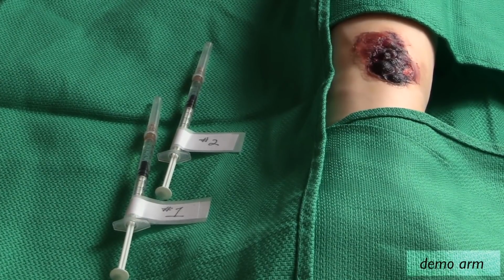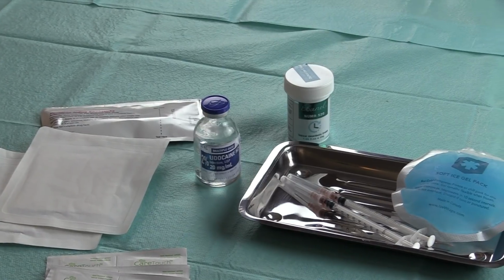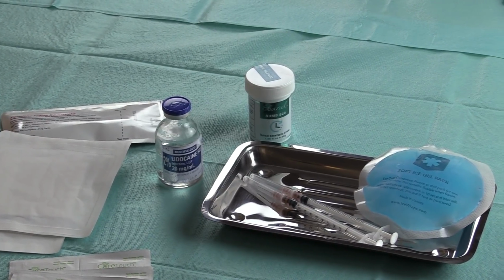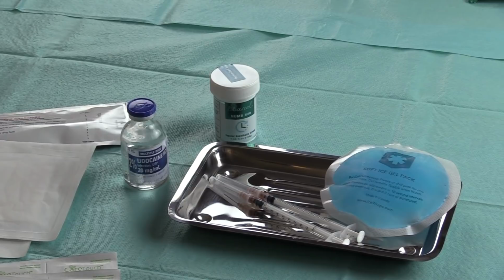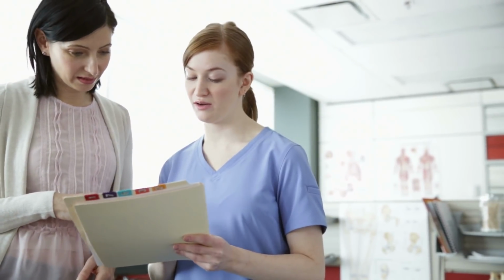Any items that will be used for patient treatment should be set up by the nurse or study coordinator. Pain-relieving medications such as lidocaine and EMLA cream may be used. Ice can also be used prior to treatment. Additionally, gauze, sterile gloves, and iodine, or whatever's being used for sterilization of the treatment area, should be available for the investigator. This concludes this section of the training video.